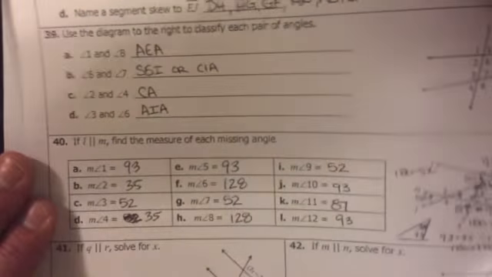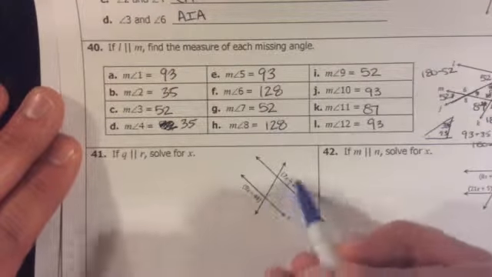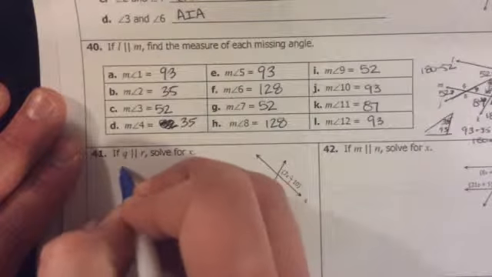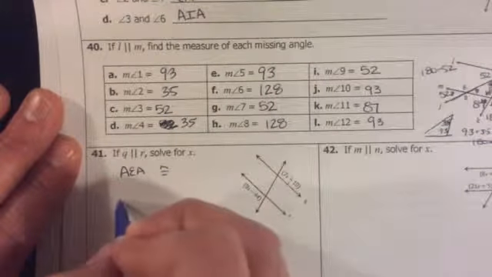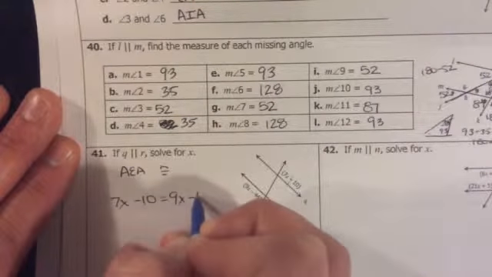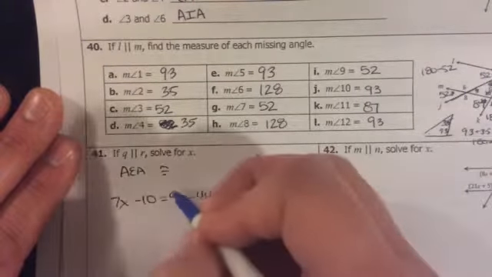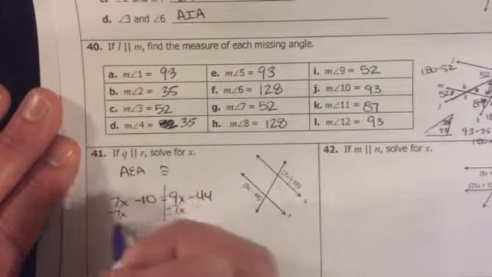All right. Next question. They're looking for us to solve for this x right here. What I do know is these are alternate exterior angles, and they are congruent. So I set them equal to each other. All right. So what I'm going to do is take away 7x from both sides.